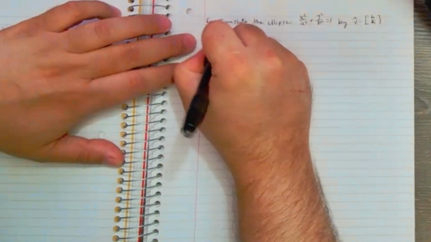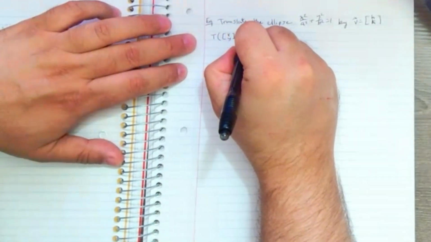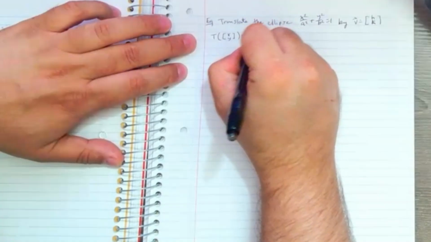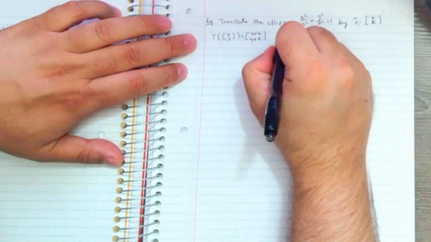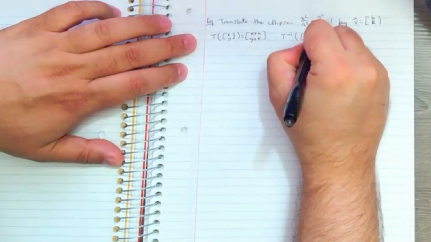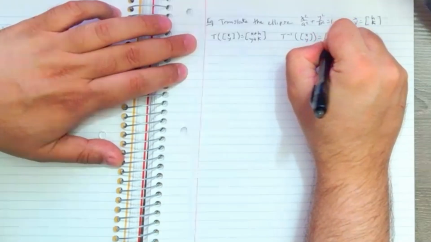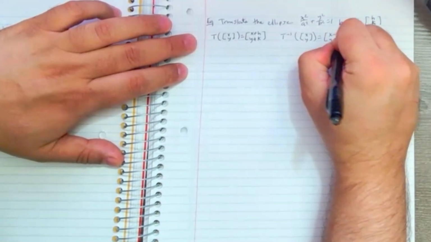Then again, the active transformation takes the point xy to the point x plus h, y plus k, while the passive transformation takes the point xy to the point x minus h, y minus k.